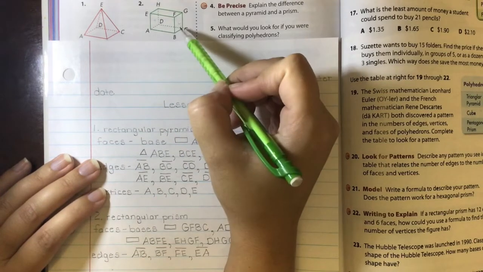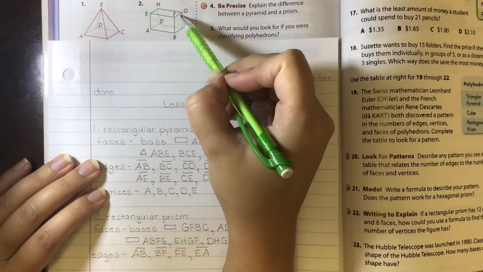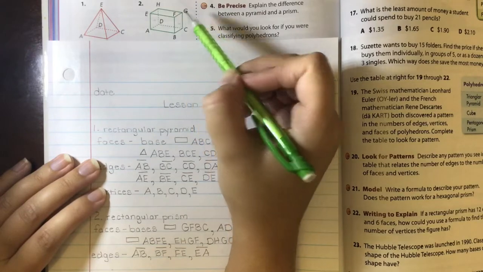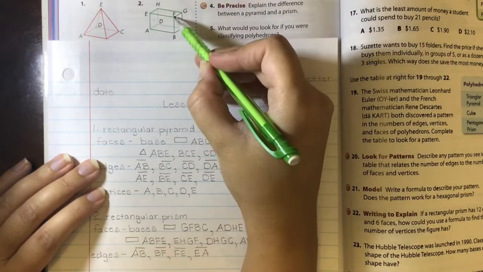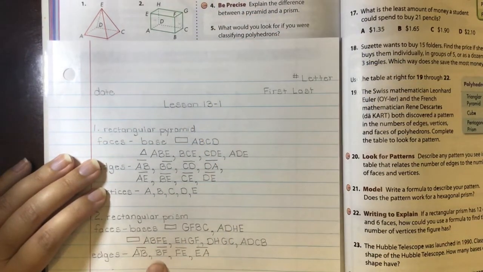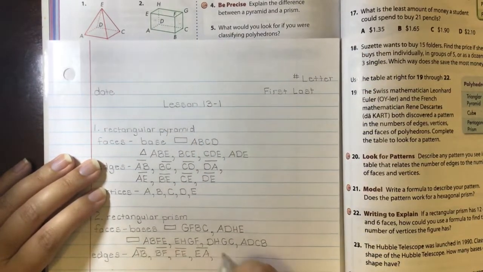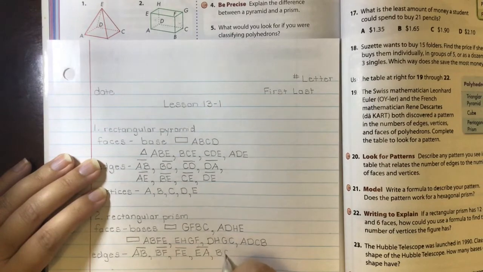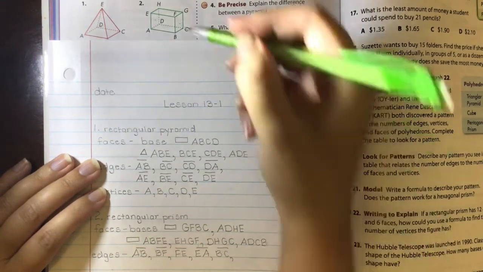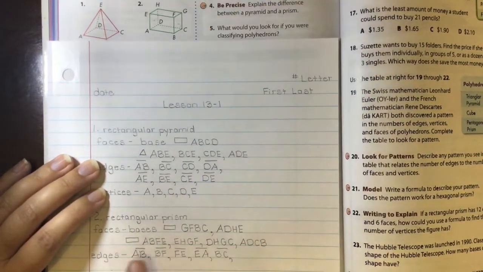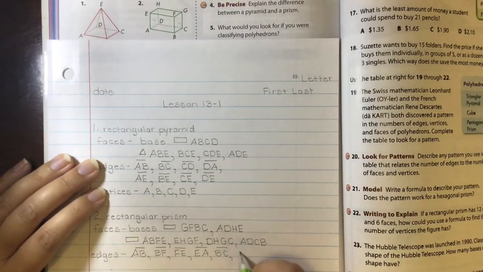Now what if I do the line segments on this face? All right, I have FB, but that's already in my list. BC I don't have yet. CG, yep, I don't have that one yet.